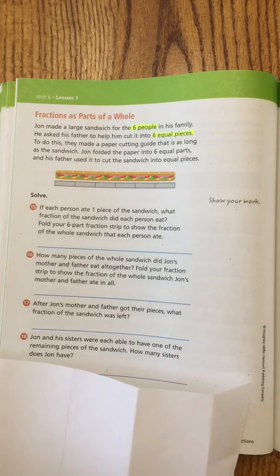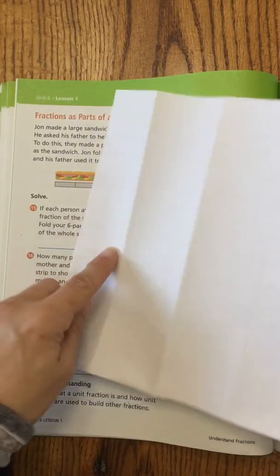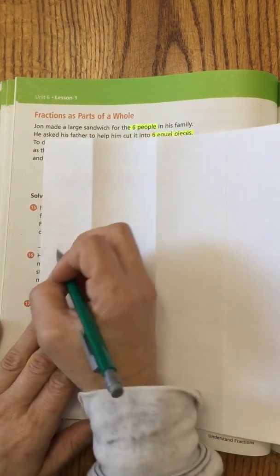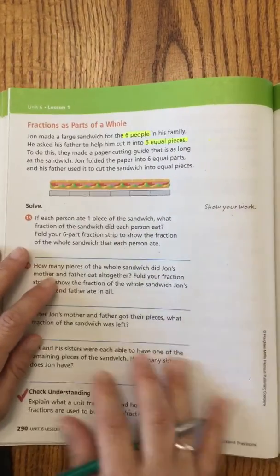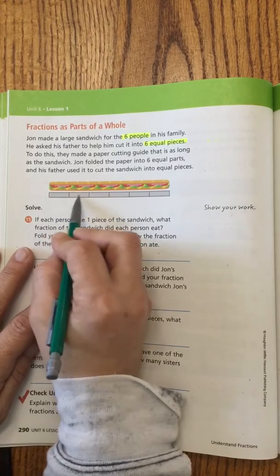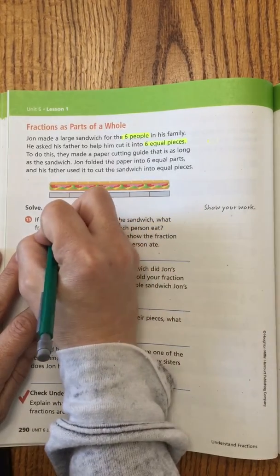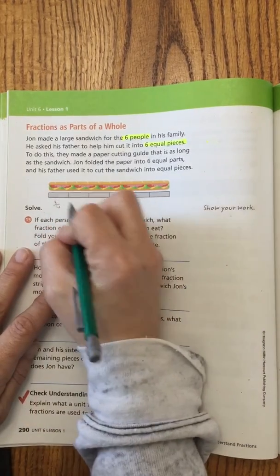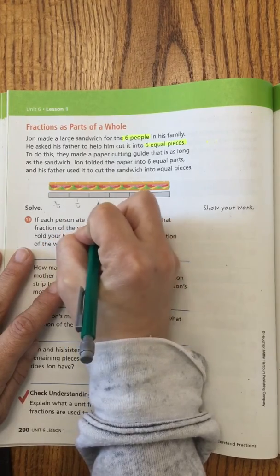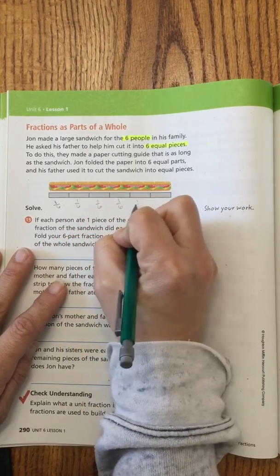So now, if each person ate 1 piece of the sandwich, what fraction of the sandwich did each person get? Well, I have 1, 2, 3, 4, 5, 6. So out of 6, this would be 1/6 right here. These are 6 total and 1. The other way you can look at it is you count 1, 2, 3, 4, 5, 6. That's going to be my denominator. And this is going to be my numerator, this 1 right here. That's 1/6. This chunk is 1/6. They're all equal, so each one is 1/6.